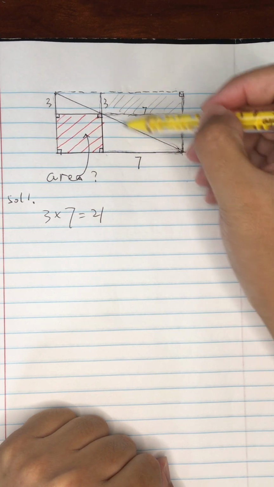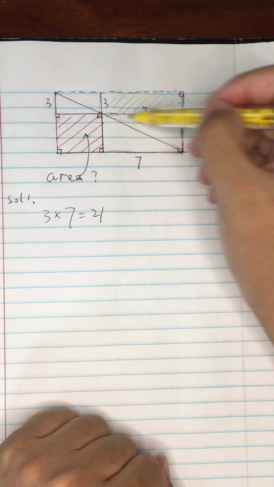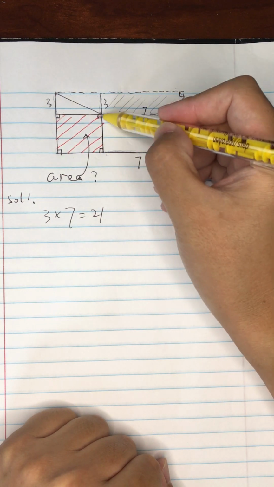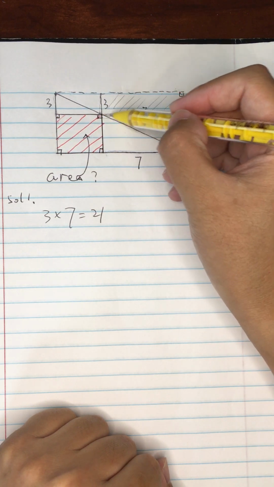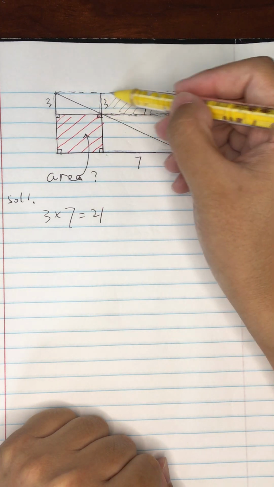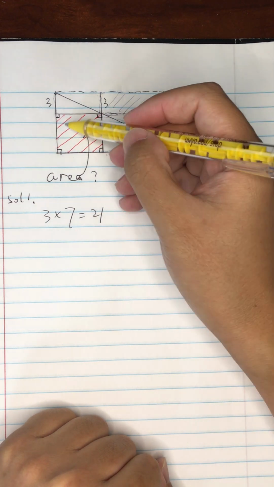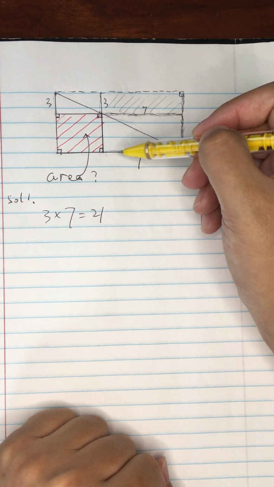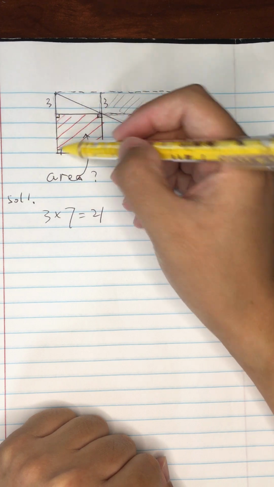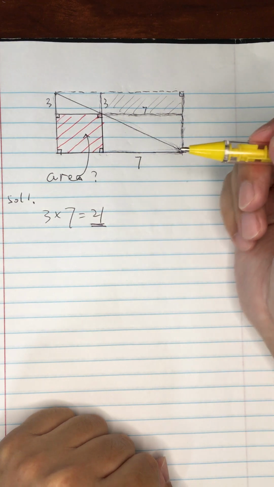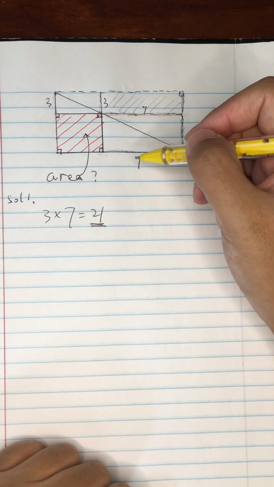This triangle and this triangle have the same area. So that means this rectangle should have the same area as this rectangle. And this rectangle has an area of 21, so the area of this rectangle should also be 21, and 21 is indeed our answer. That's the geometric solution.